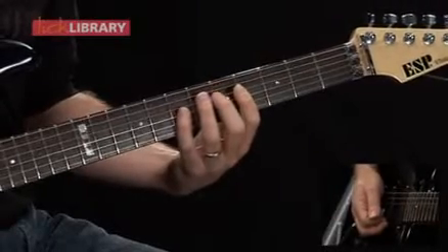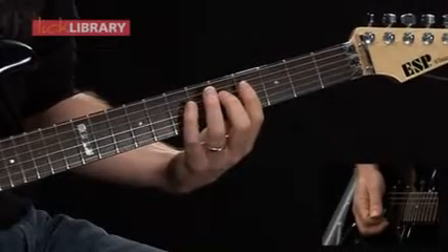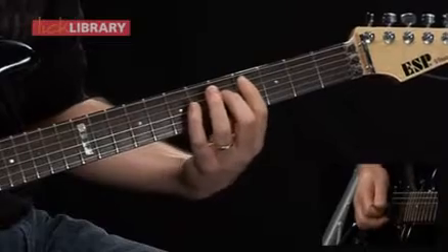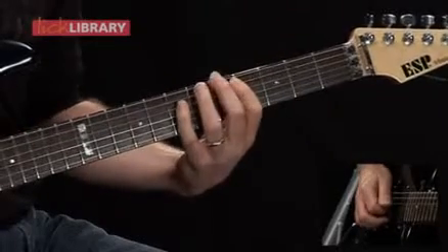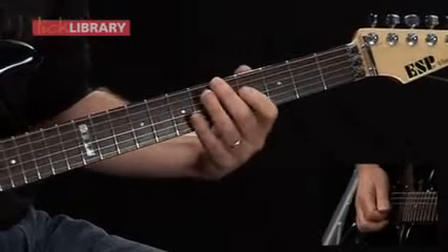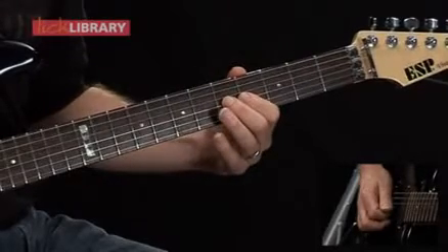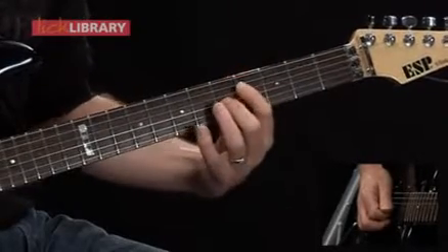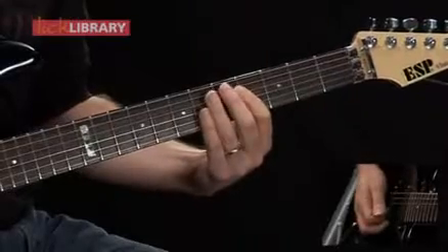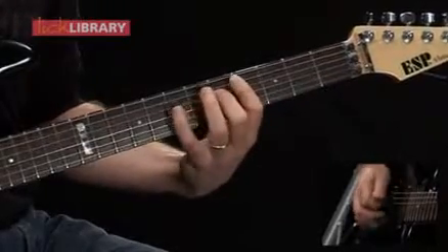Now I'm going to play some quarter notes. Starting off with the 5th fret of the D string, I'll play G, A on the 7th fret. On the 4th fret of the G string, I'm going to play the note B, followed by the 5th fret of the G string, I'll play the note C. So I have one measure of quarter notes.